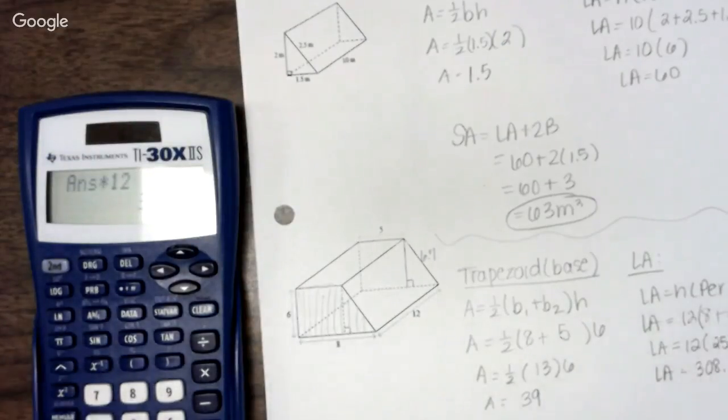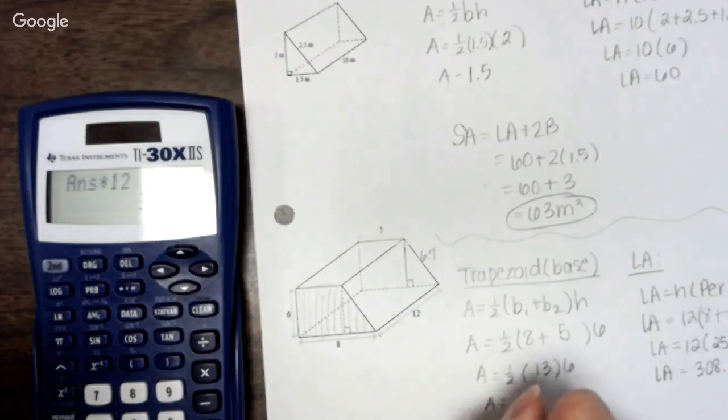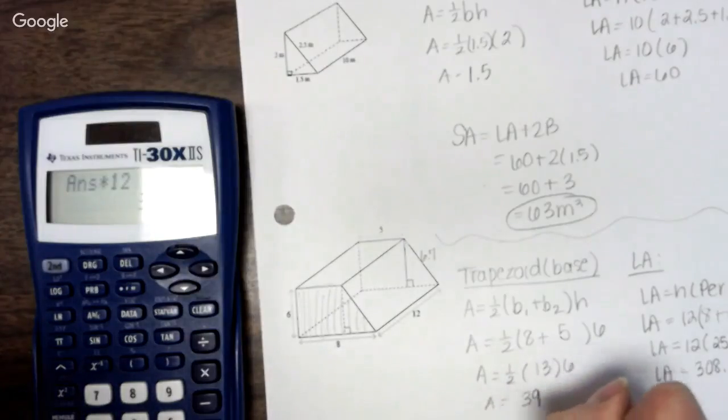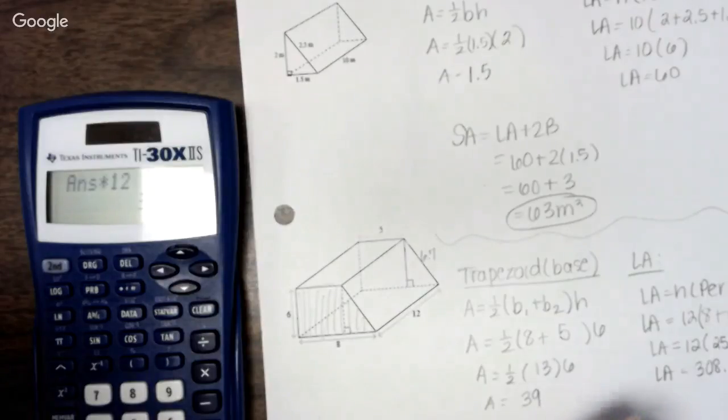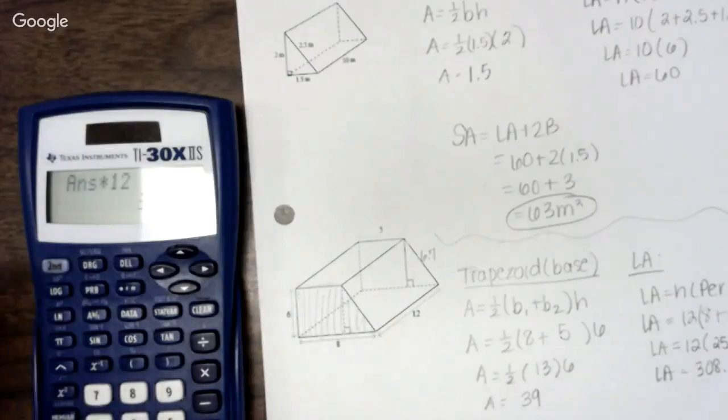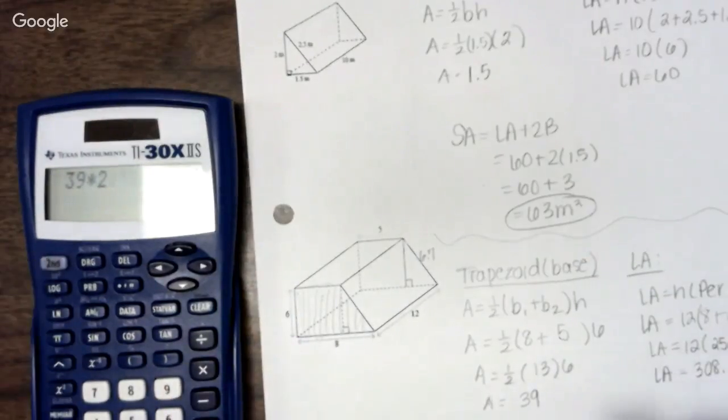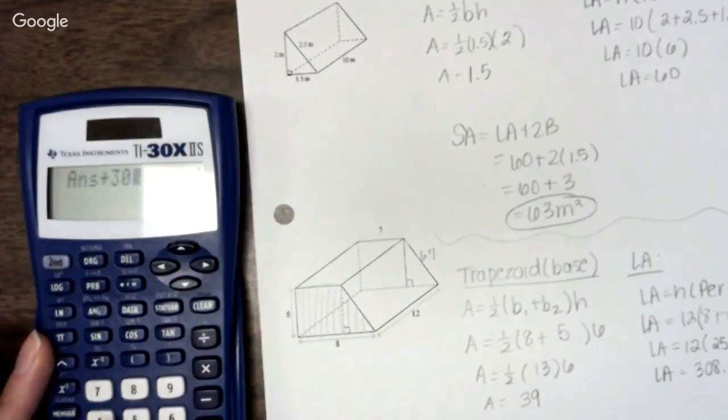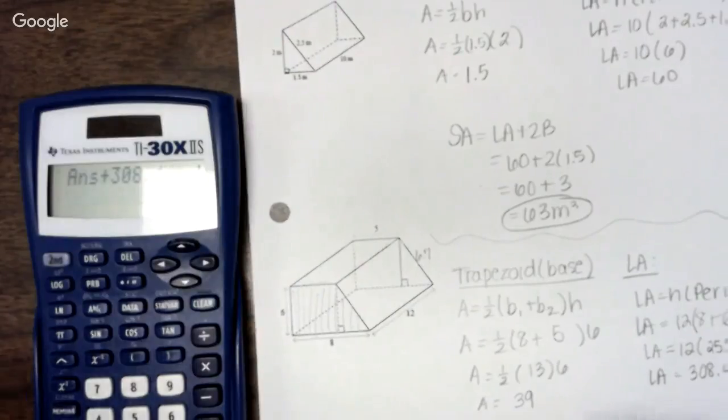All right, so now we have the lateral area. Let's find the surface area. We have lateral area plus 2 bases. Lateral area is 308.4, plus 2 times 39. 39 times 2 is 78. Now let's add 308.4 to that.